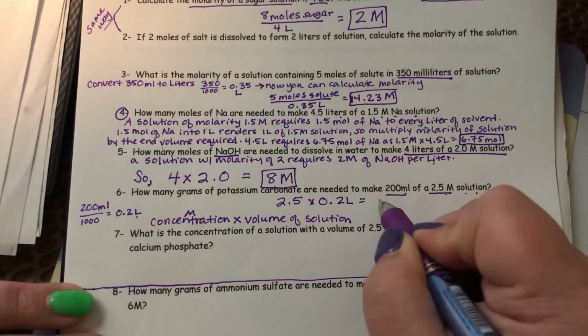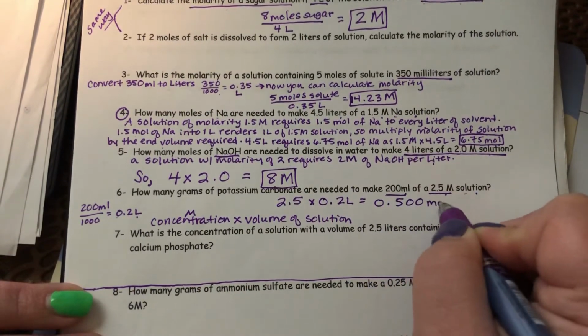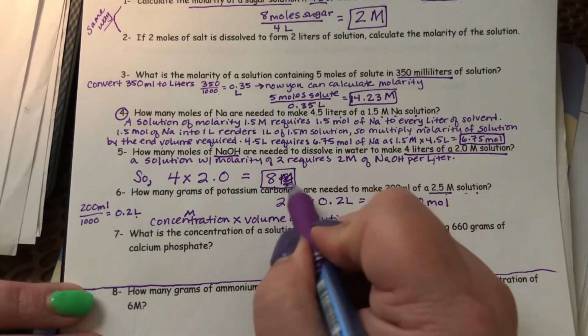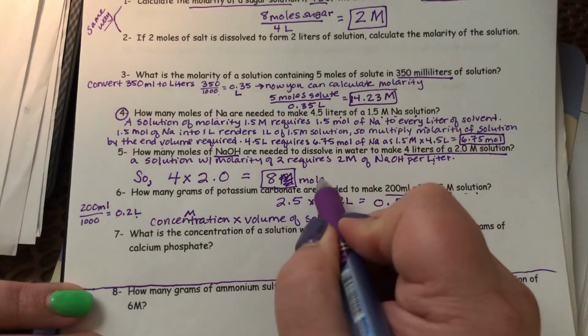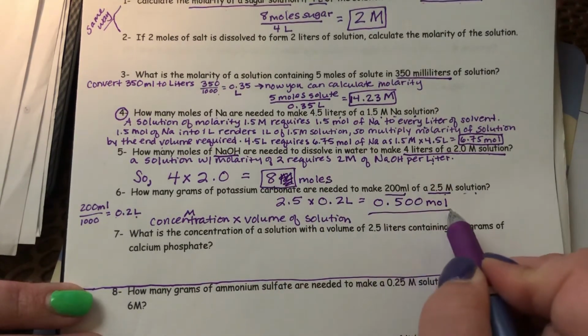If I did my math correctly, it should be 0.500 moles. I should have said moles here instead of molar. I apologize. I hope that makes sense.